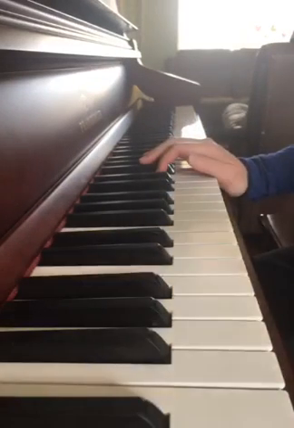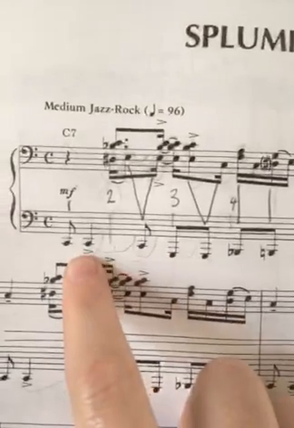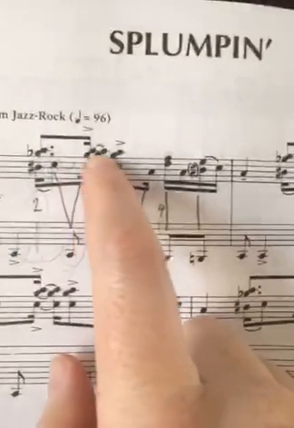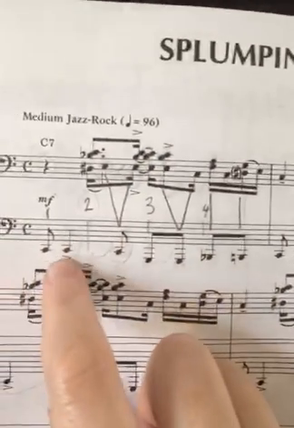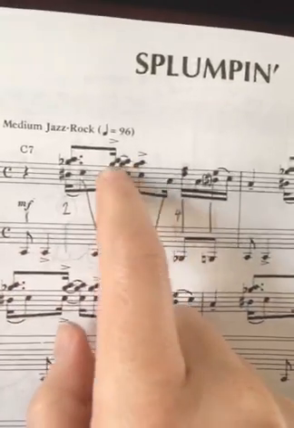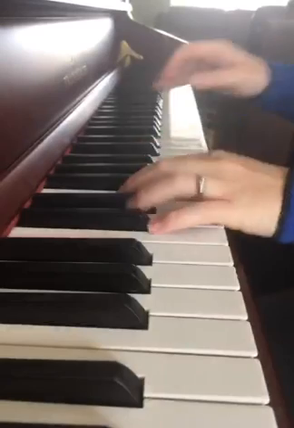It's even more fun when you add the accents. There's a few accents in here, and the accents really bring out the character. So I'm going to hit this second one a little bit harder, and also these two up here on the right hand. And if I really bring out this accent and then these two accents here, it makes it pretty extra exciting. So I'll show you what that sounds like when I do the accents.